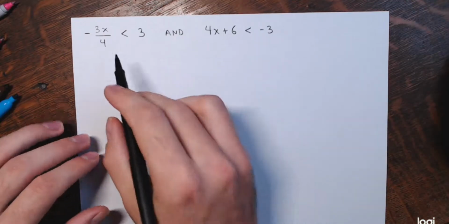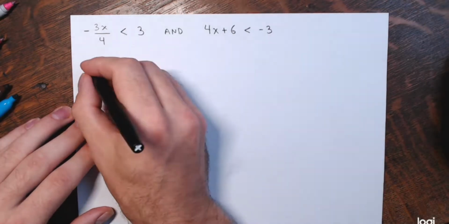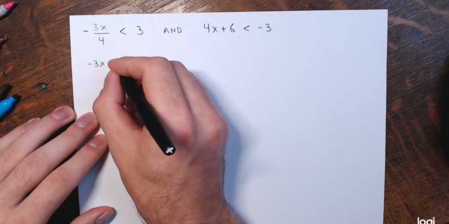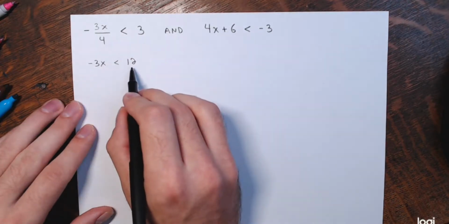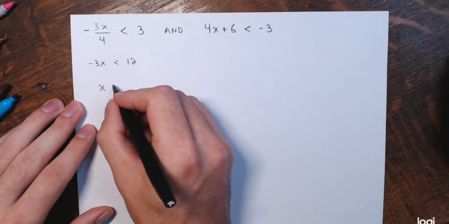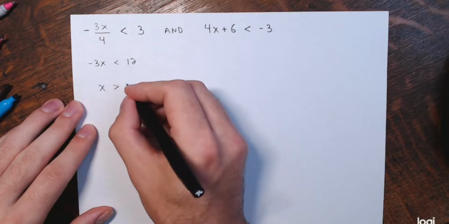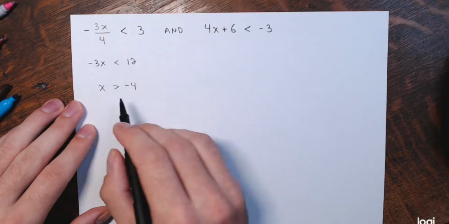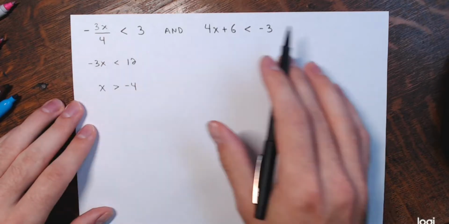Alright, so this left inequality, first I would multiply by 4 to get negative 3x is less than 12. Then I would divide by negative 3. Now dividing by negative 3 will switch the symbol, makes that greater than, and 12 divided by negative 3 would be negative 4. Right?